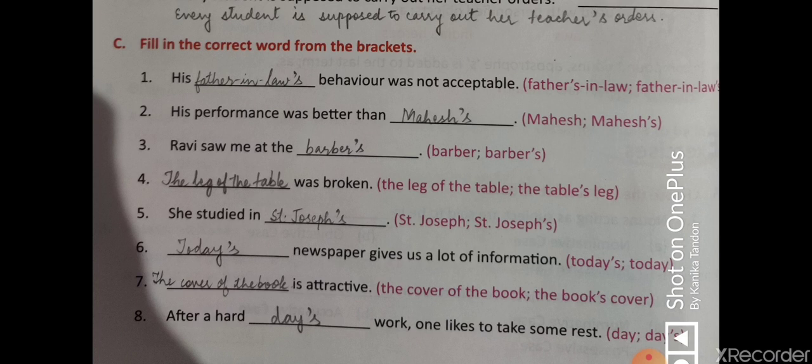His performance was better than Mahesh's. Why are we using Mahesh's here with apostrophe s, not Mahesh? Because Mahesh is a living thing, of course, right? So we have to use Mahesh's with apostrophe s. Ravi saw me at the barber's. Same rule is applied here also. Barber is a living thing, so we use barber's with apostrophe s.